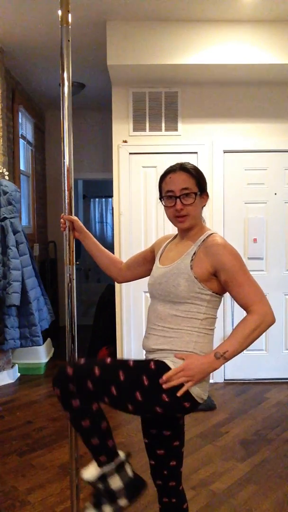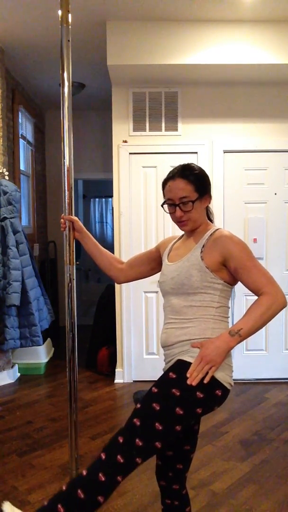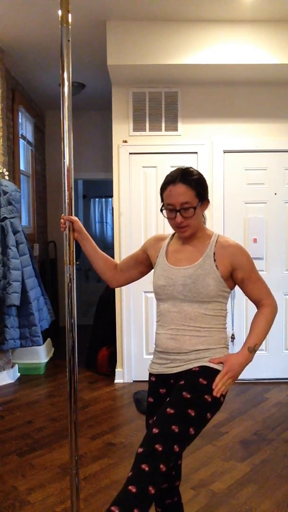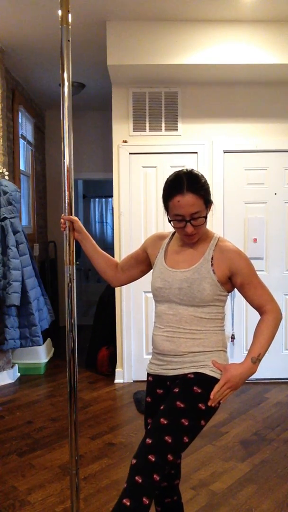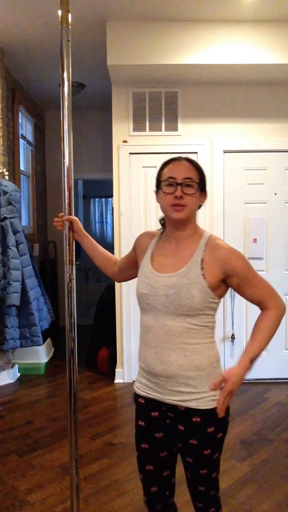So the TFL is a hip flexor. It also rotates your leg out. It also works in abduction. So it does a lot of things because of where it is. Therefore, it can also be a little bit prone to strain and tension.